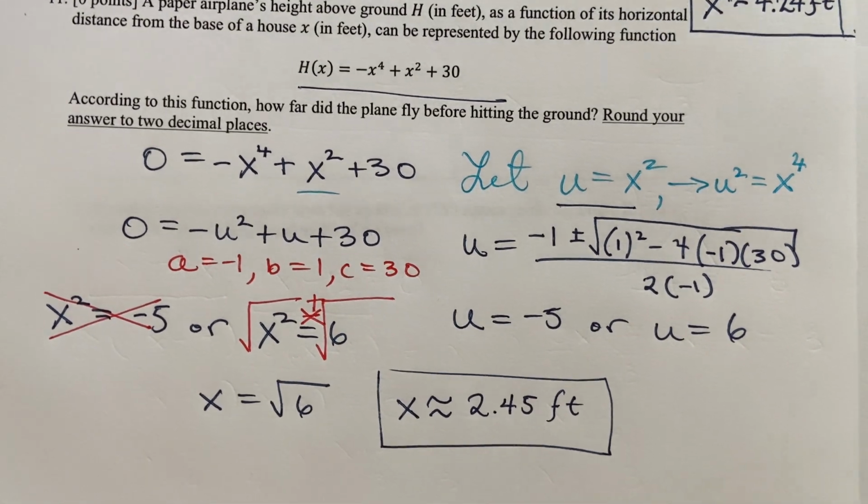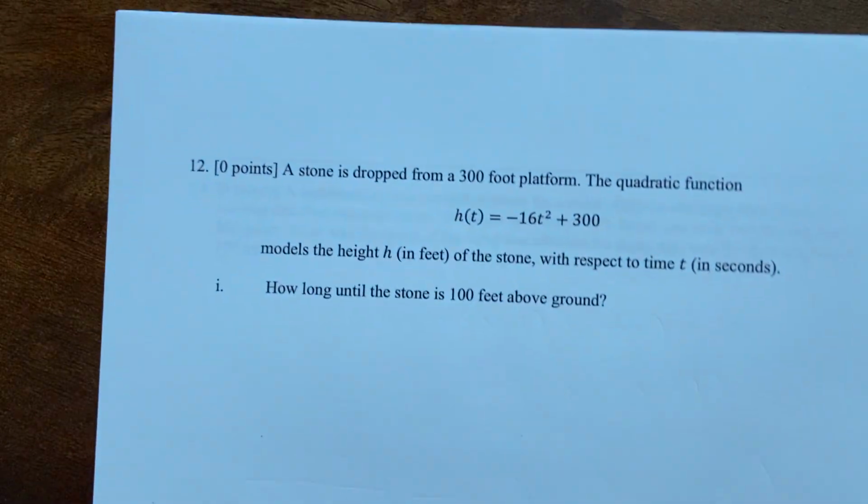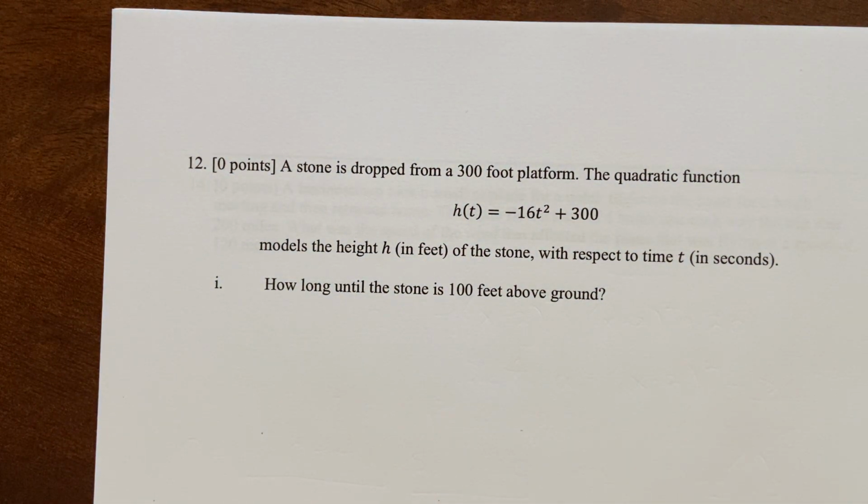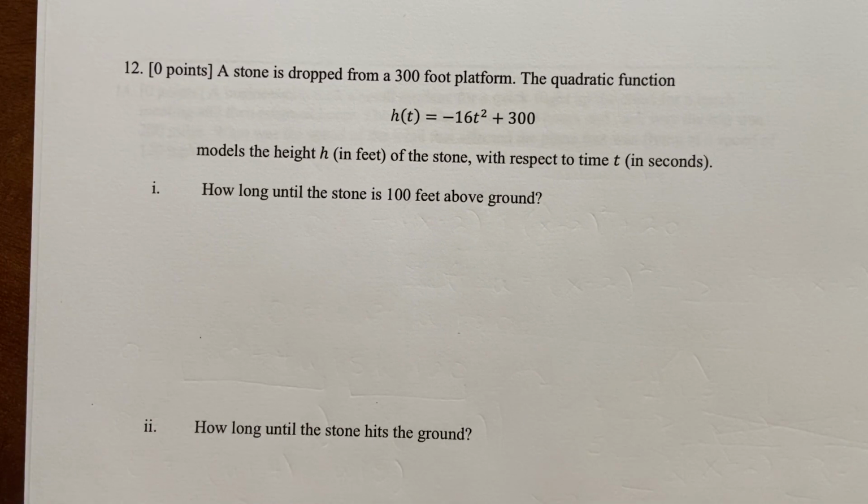Okay, on to number 12. It says a stone is dropped from a 300-foot platform. The quadratic function h of t equals -16t squared plus 300 models the height h in feet of the stone with respect to time t. Time is measured in seconds according to this. It says how long until the stone is 100 feet above the ground.